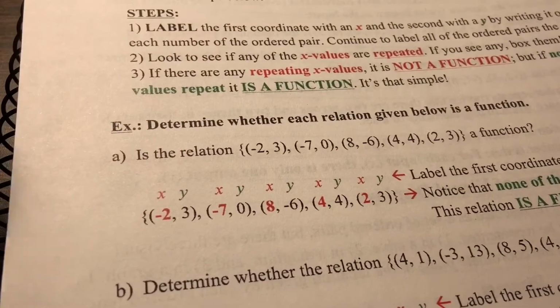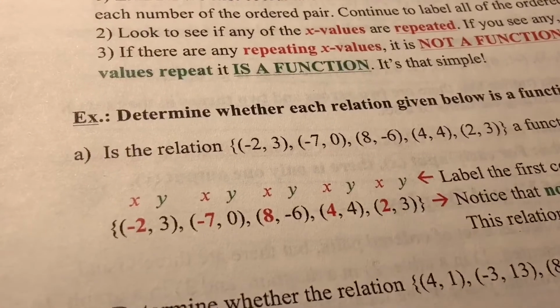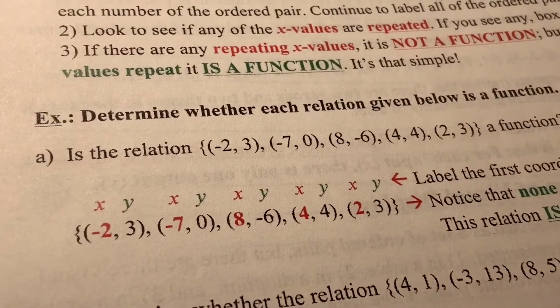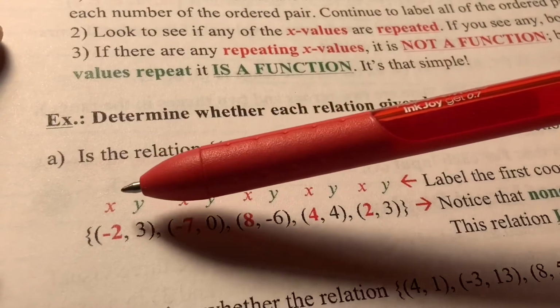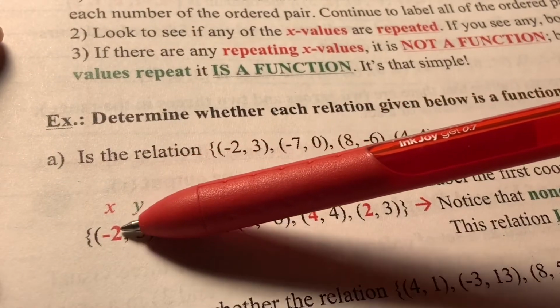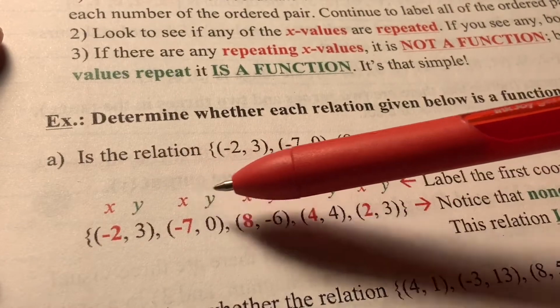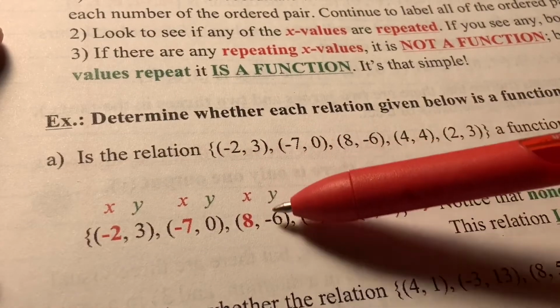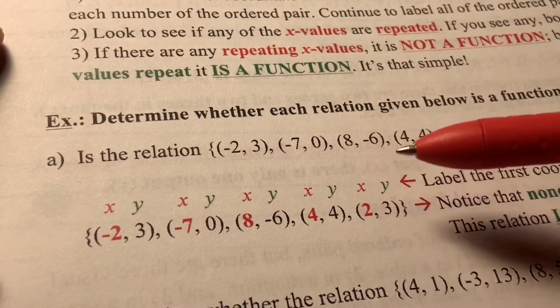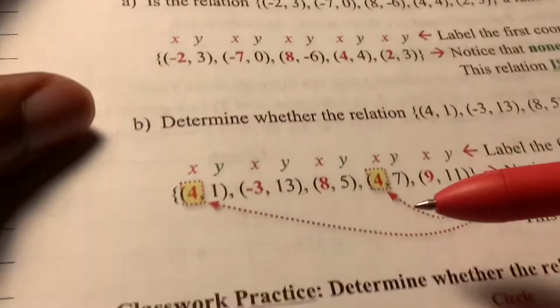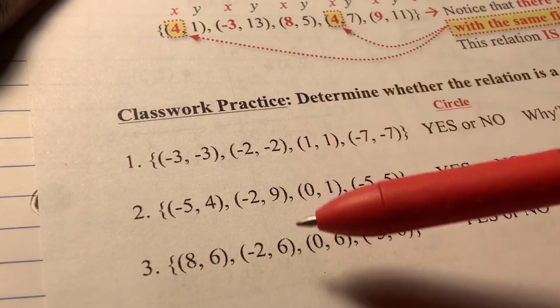You do the same thing. I took the relation, and on top of each number, I labeled my first number X, the second number Y. First number X, second number Y, etc., and I kept it going. You do the same thing when you do these classwork practice problems.